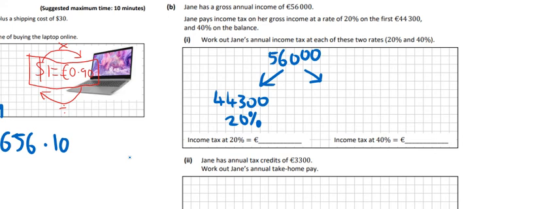So for the rest of it, you have to do 56,000 and take away 44,300, and then you're left with 11,700. So that's the rest then. 44,300 and 11,700 added together makes 56,000. So the rest of it is going to be taxed at 40%.